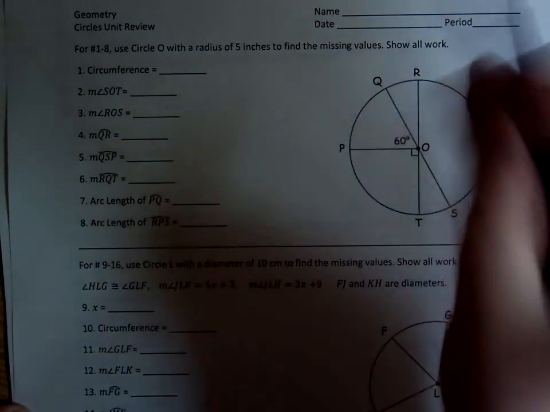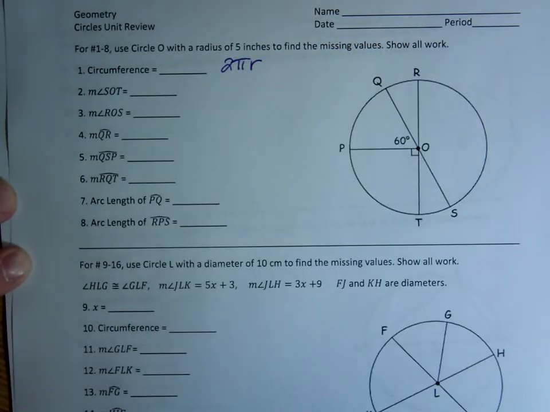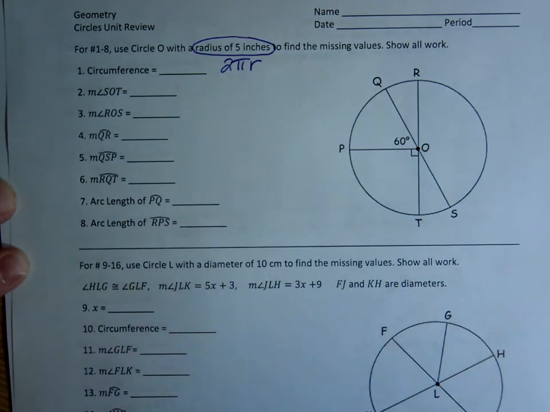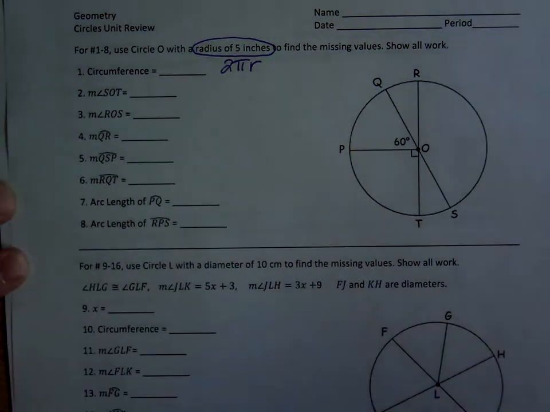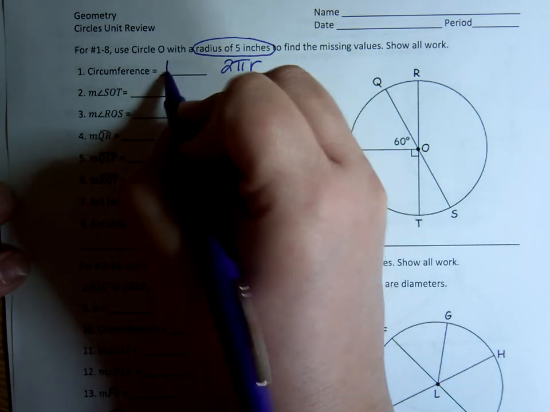The circumference, remember the formula is 2 pi r. So if we know that the radius is 5 inches here, and I'm sorry this is very shadowy, I don't know that I can do much about that. But if we know the radius is 5 inches, then 2 times pi times 5 is 10 pi.